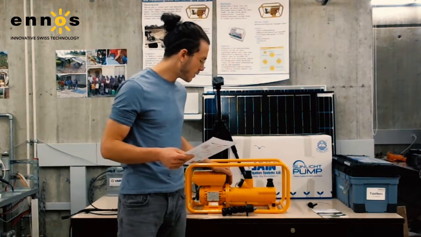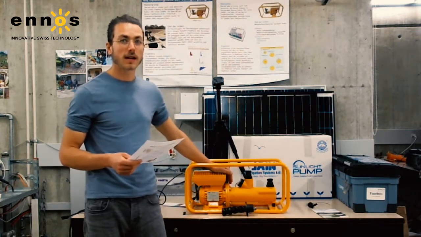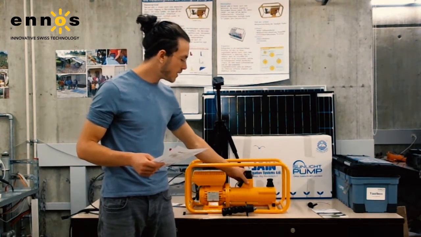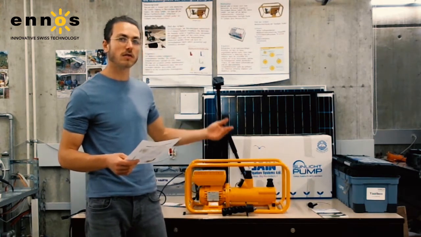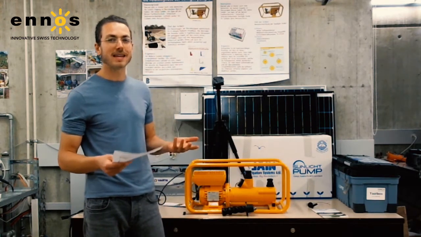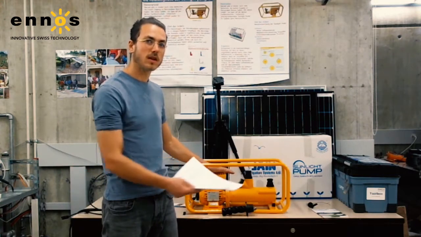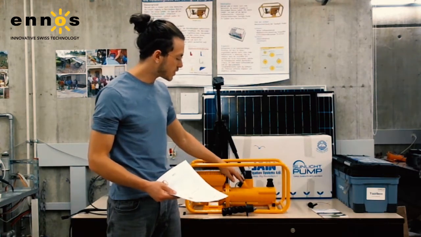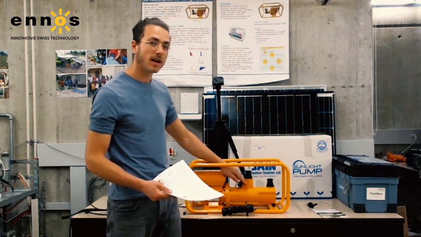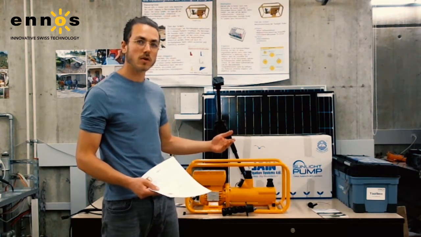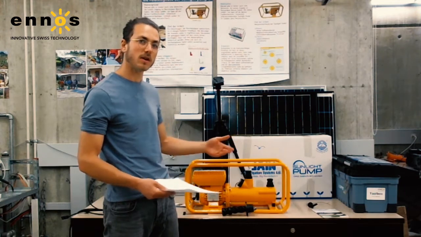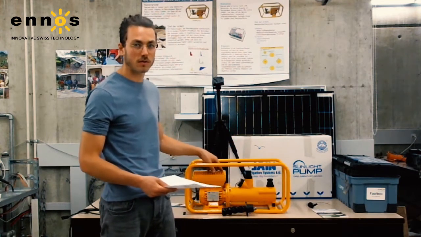Inside, there's a water flow switch, and this switch makes sure that water is actually flowing, because the pump could be damaged if it were running and there would be no water flowing through the system. So this water flow switch makes sure that water is flowing, and as soon as water is not flowing anymore, after a certain given period of time, the pump will automatically turn off.